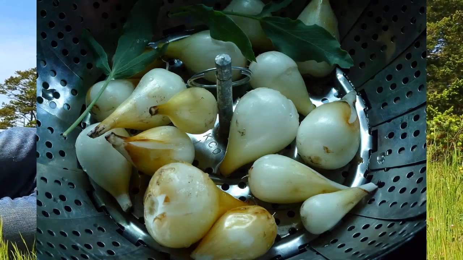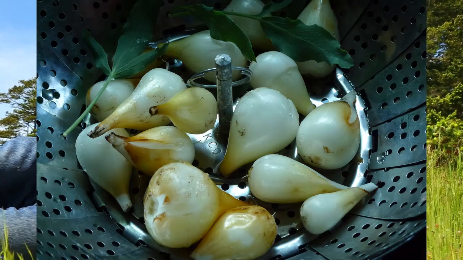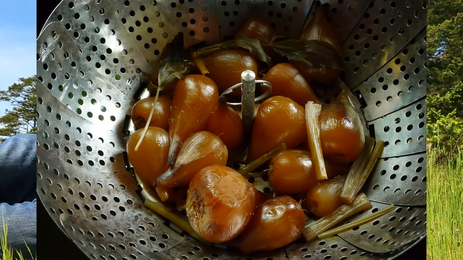camas bulb, you need to cook it for anywhere from 36 to 48 hours, and it'll actually change from a very bright white to almost a black color when it's fully cooked. Just like when you're caramelizing onions in a skillet, they change from a white color to a dark brown.